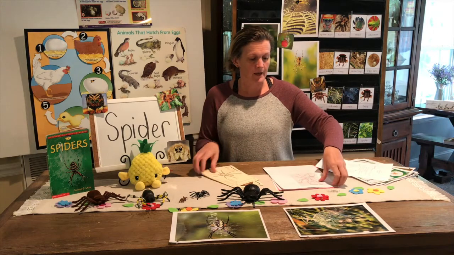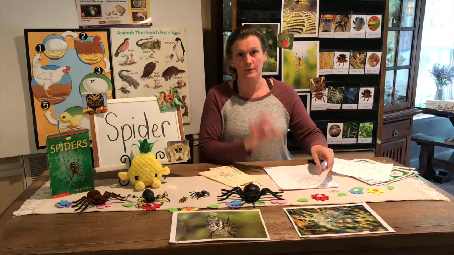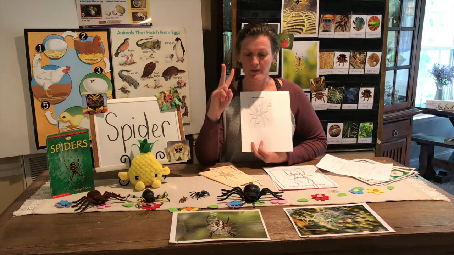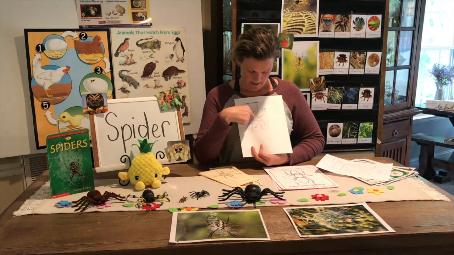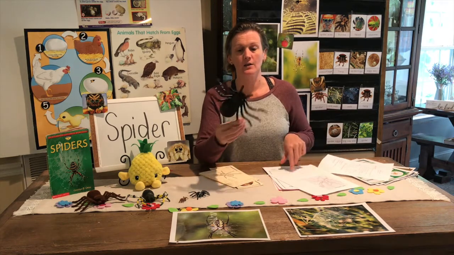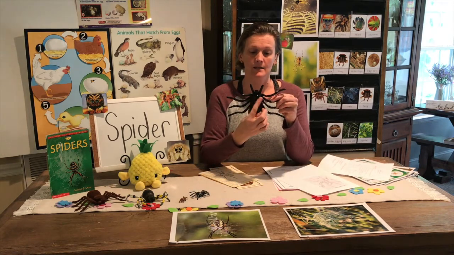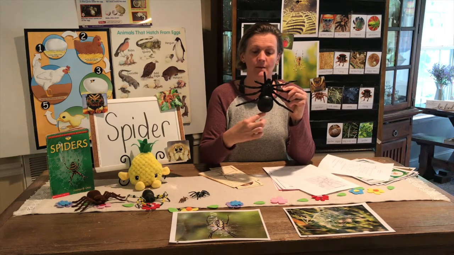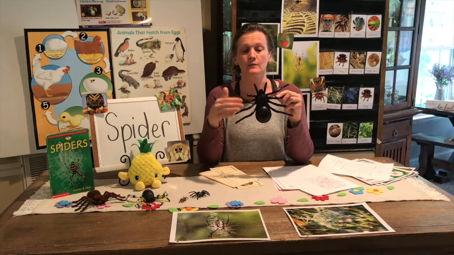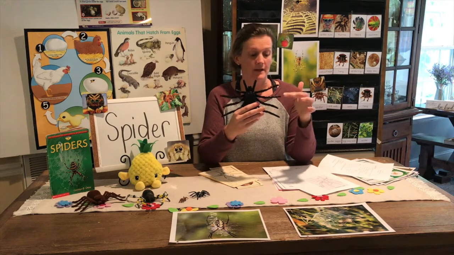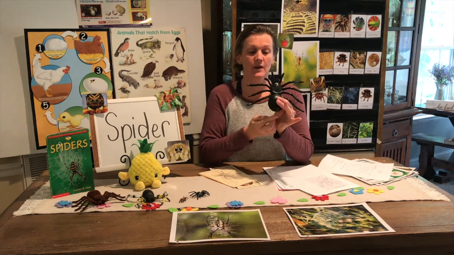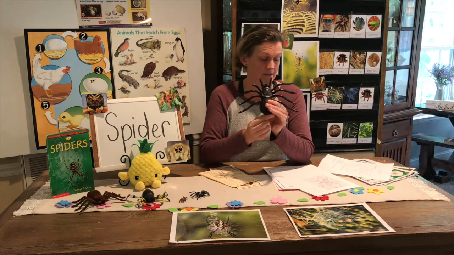We know that insects have 3 body parts. Did you know that a spider only has 2? A head and an abdomen. Let me show you that here. Here's its head, and here's its abdomen. Now, it also has 8 legs: 1, 2, 3, 4, 5, 6, 7, 8. It has spinnerets back here where it makes its silk.